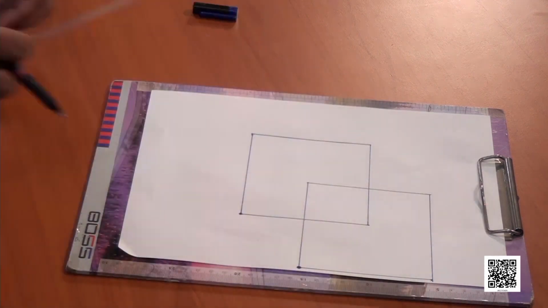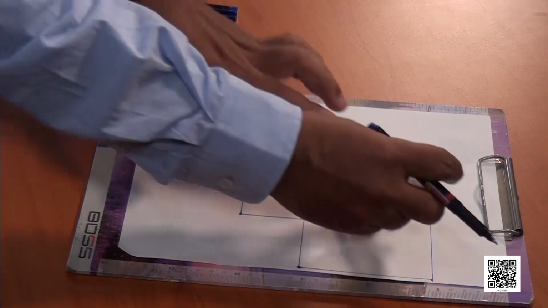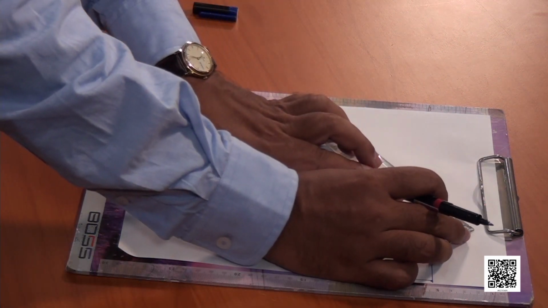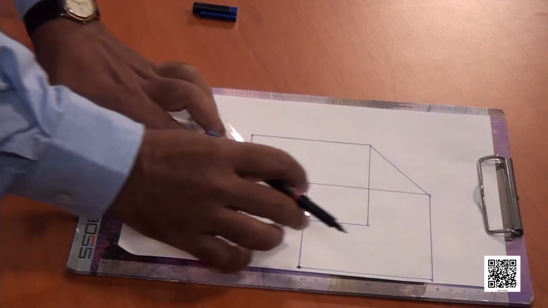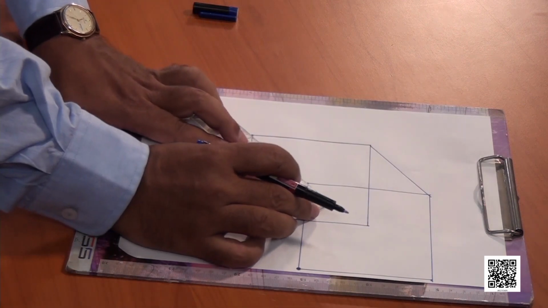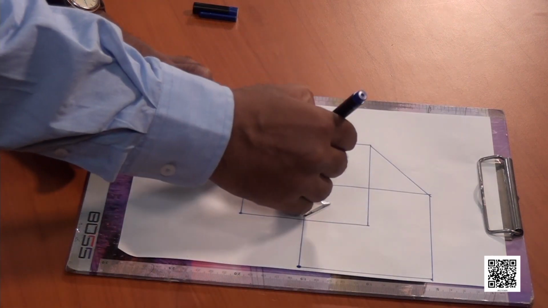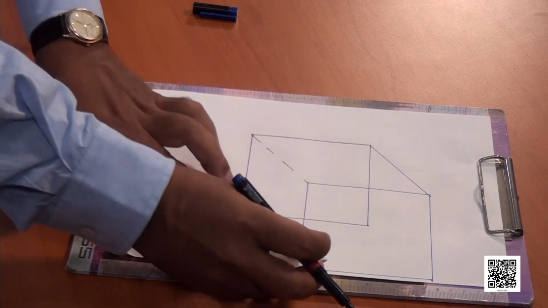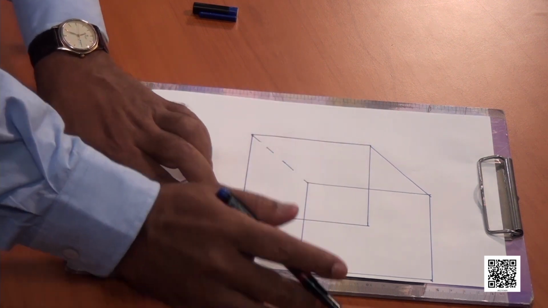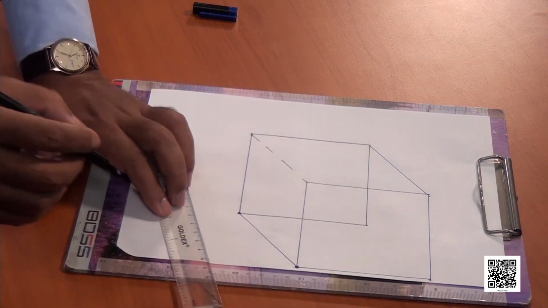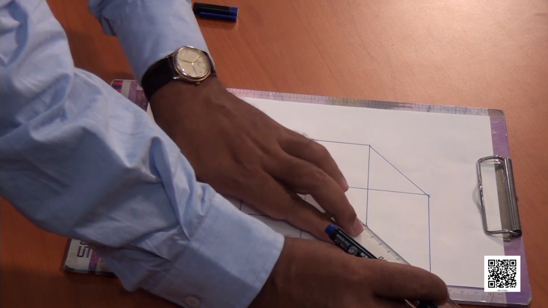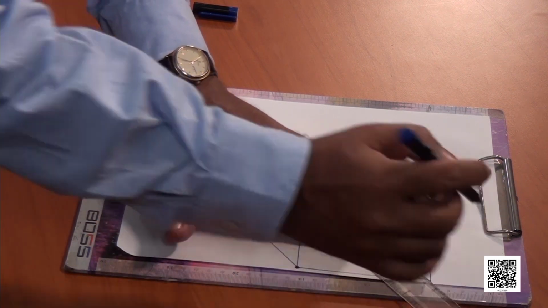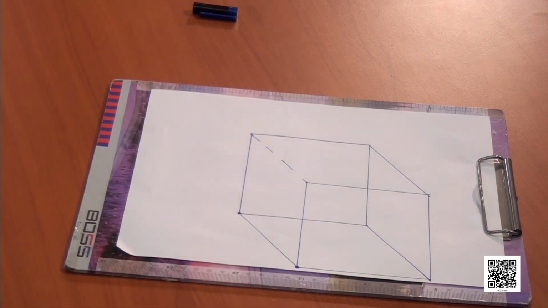Now, there are two squares. I just have to add these vertices. I have to join these vertices. So, I am getting a cube here.